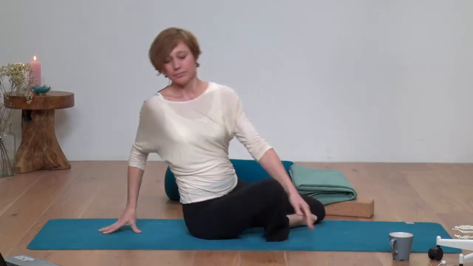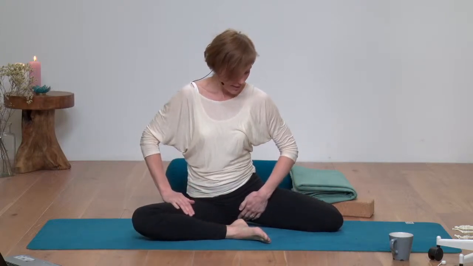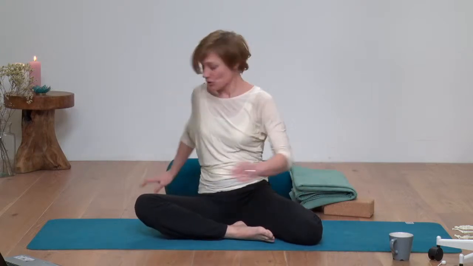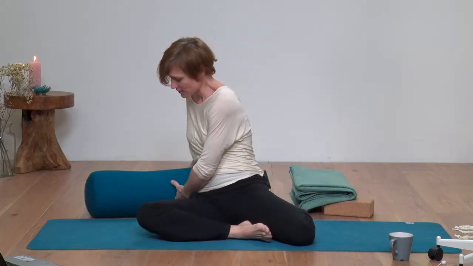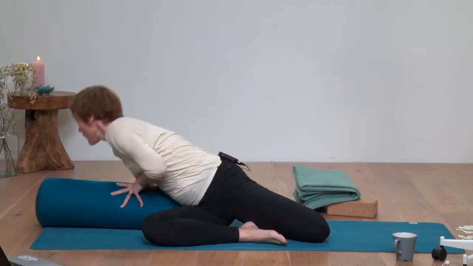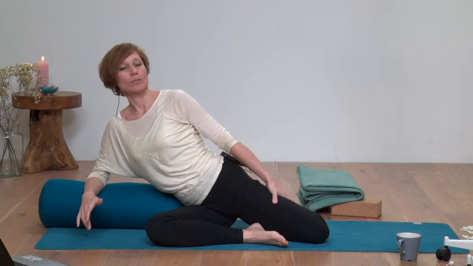Or for some, going forward, they feel it in the adductors, so the inner thighs. But you can also do deer going backwards. And actually, that's what I just did with half saddle. Yeah, so going backwards. So then you stimulate this area. You can also make a twist of it. You know, you can go and turn that way. And then maybe it feels in this area more.